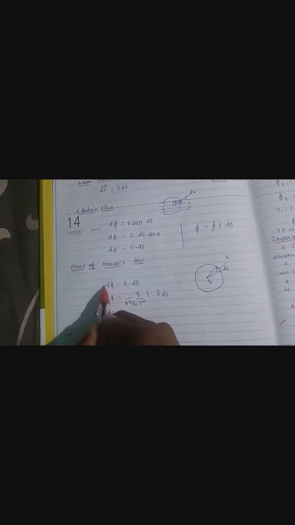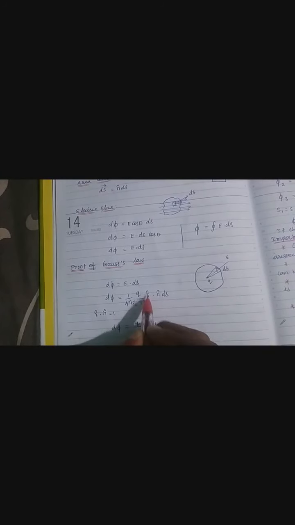For that case, d phi is the flux linked with the surface ds, which is equal to E dot ds. So d phi is equal to, we know that E is equal to 1 by 4 pi epsilon naught q by r squared r cap, that is the unit vector, dot ds. ds can also be written in the form of the area vector n cap ds. The dot product of any two unit vectors will be 1. So r cap dot n cap will be equal to 1. So d phi is equal to q by 4 pi epsilon naught r squared into ds.